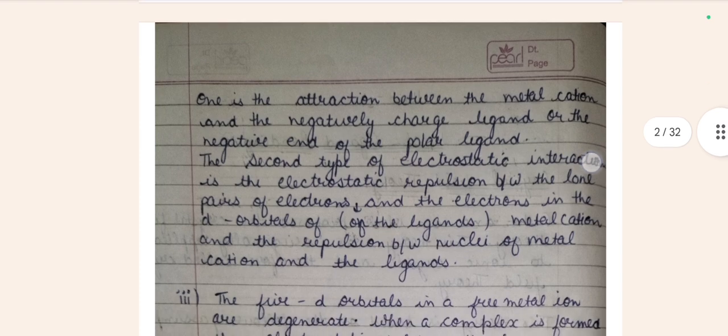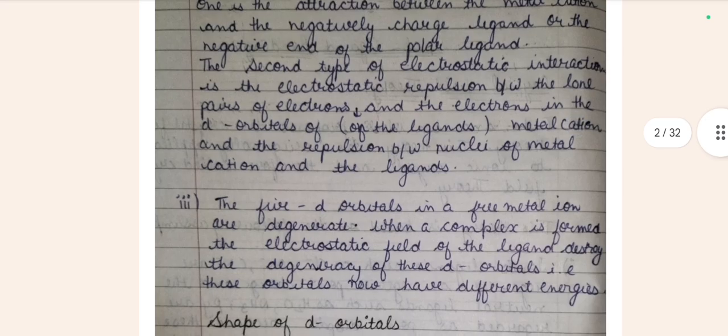The second type is the electrostatic repulsion between the lone pair of electrons on the ligand and the electrons in the d orbitals of the metal cation, and the repulsion between the nuclei of the metal cation and the ligand.